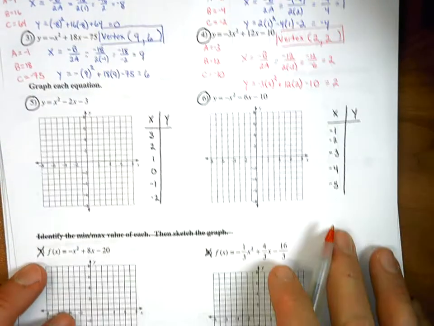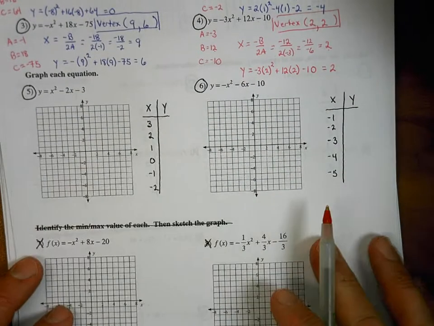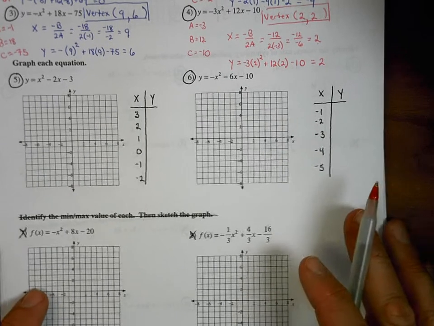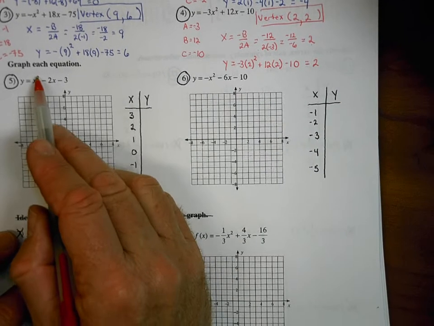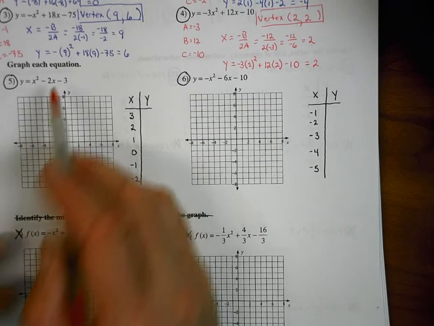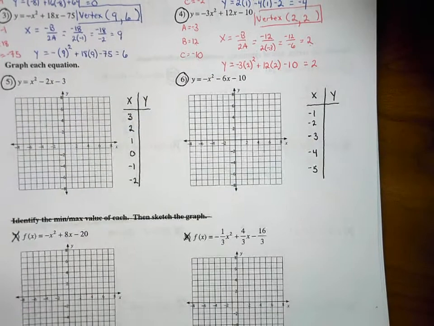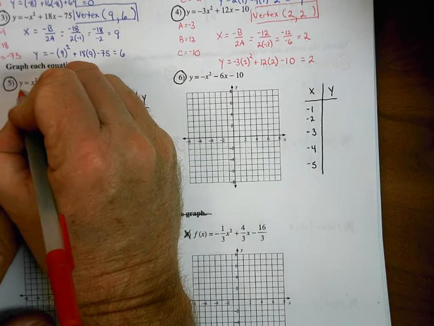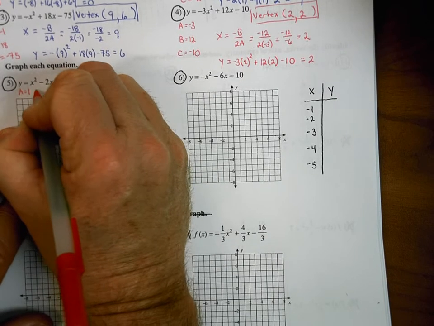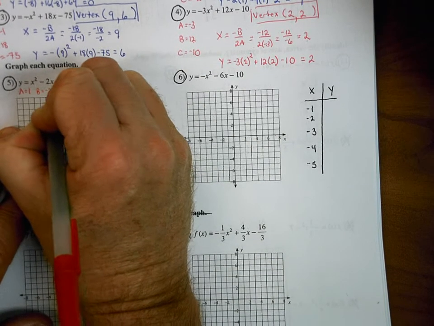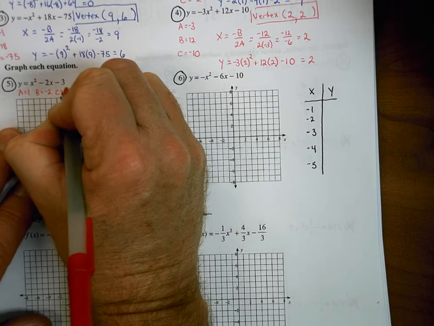All right, number 5. Now what we're going to do in this problem is we're going to graph the equation. So we're going to graph the equation y is equal to x squared minus 2x minus 3. Okay, so whenever we graph an equation, once again, look at the equation. We know that my a value is 1. We know that my b value is -2. We know that my c value is -3.